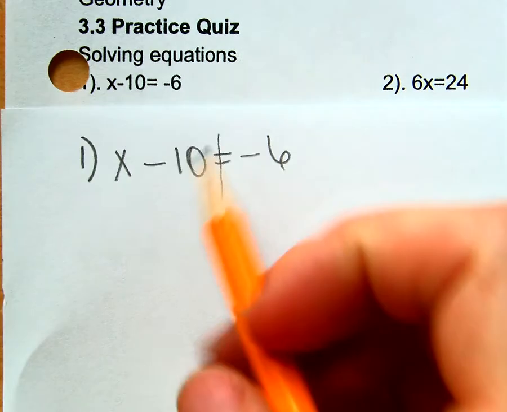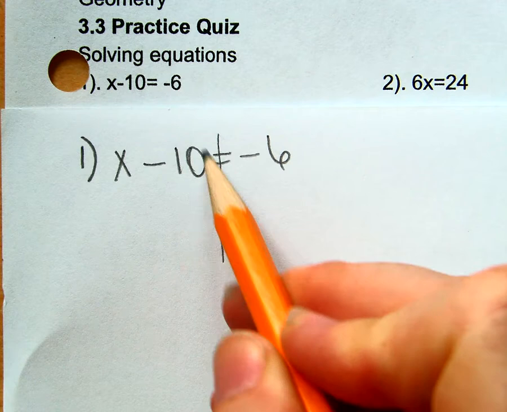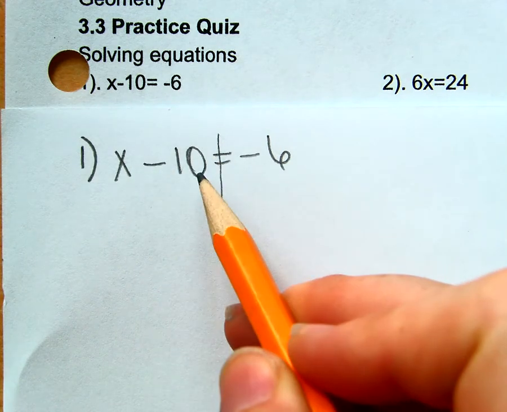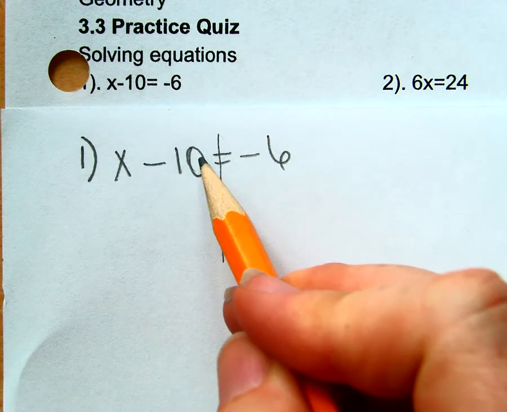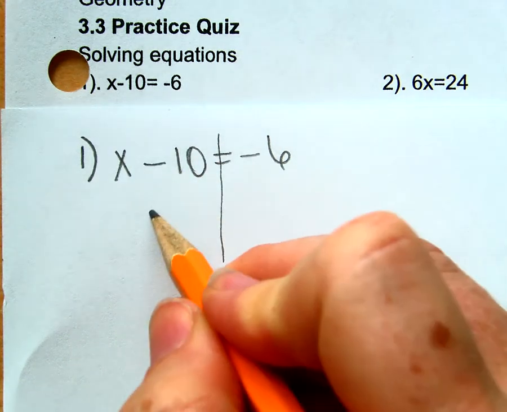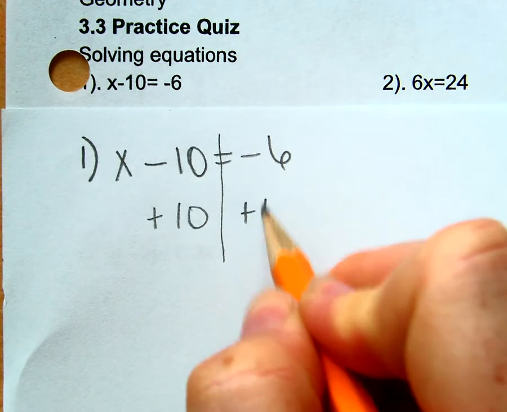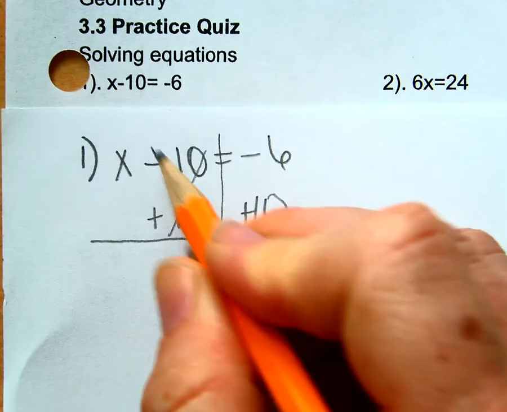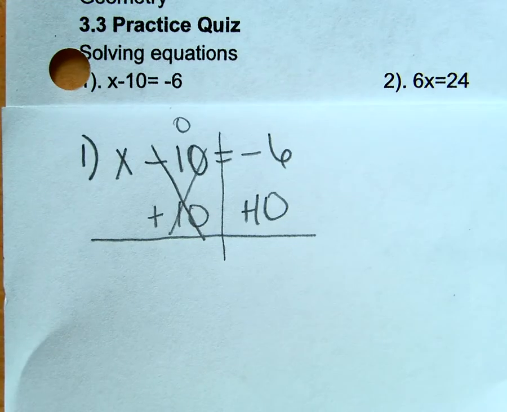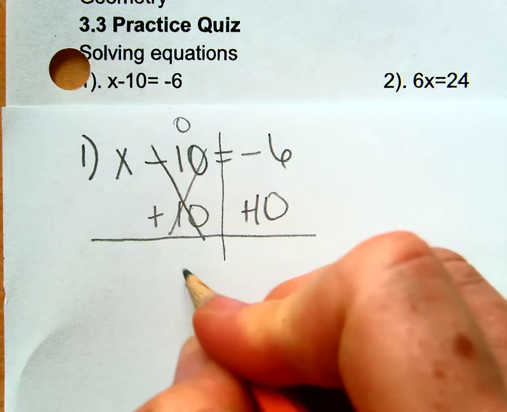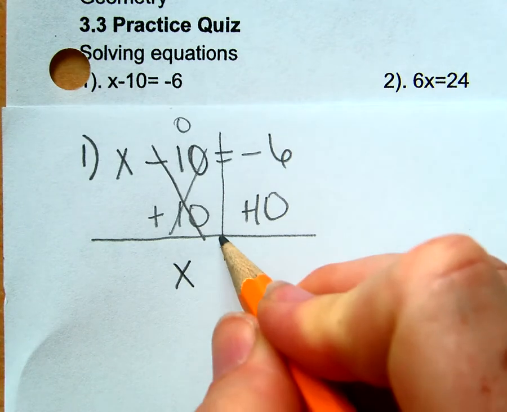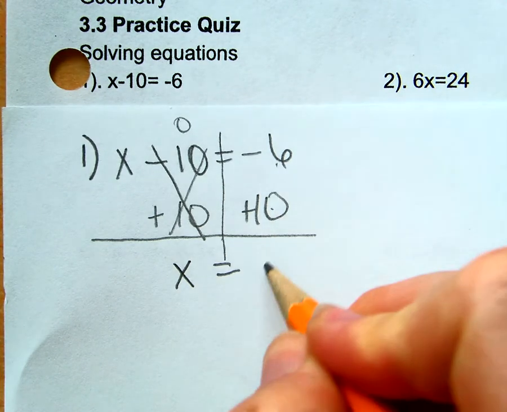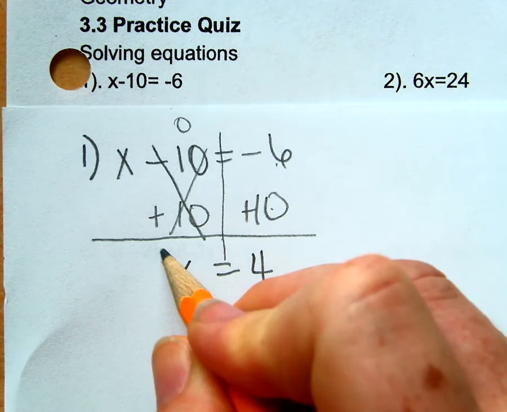So if I'm trying to get the x all by itself on the left side, that means I need to get rid of this minus 10 right here. And if I want to get rid of minus 10, I can add 10. And minus 10 plus 10 goes to 0. Remember, always check to make sure that you actually go to 0, leaving me with 1x on the left side of the equal sign and negative 6 plus 10, which is 4, on the right side.